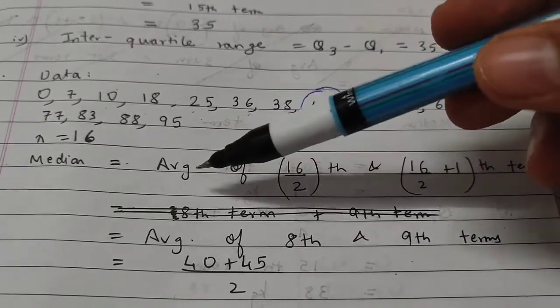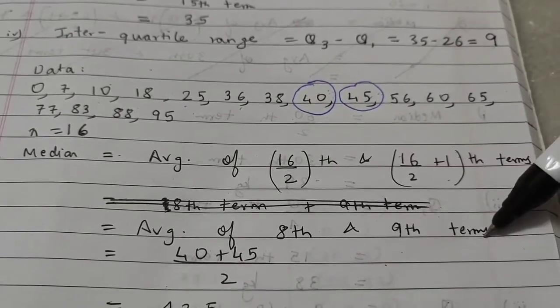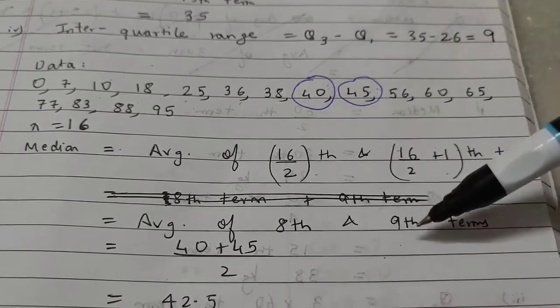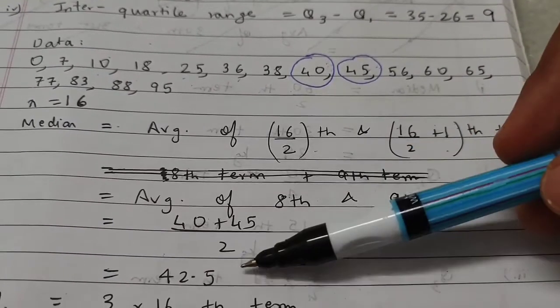So remember, average of the 8th and the 9th terms. So this step was not required. You can directly write this. This is just the formula, and that comes up to 42.5.